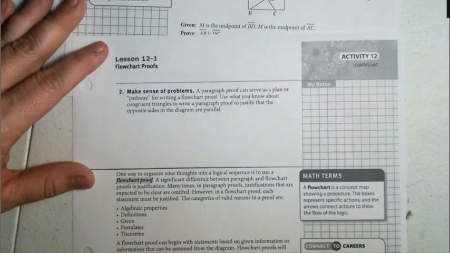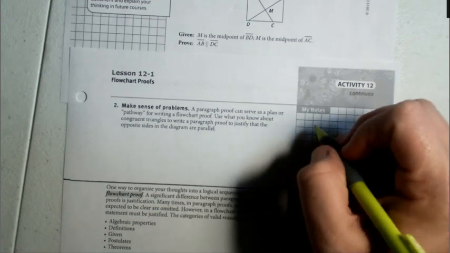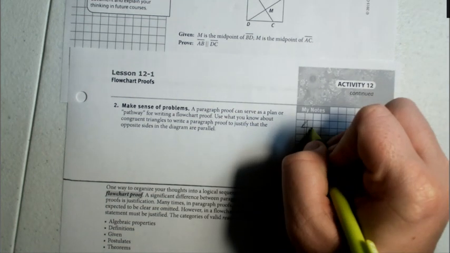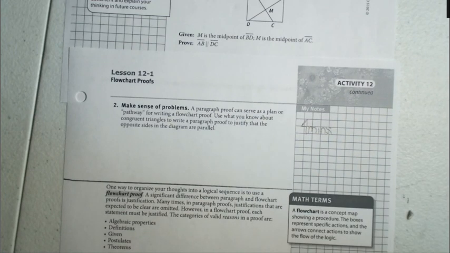It says, make sense of problems. A paragraph proof can serve as a plan or a pathway for writing a flowchart proof. Use what you know about congruent triangles to write a paragraph proof to justify that opposite sides in this diagram are parallel. I want you to take about 4 minutes to talk this over with your table mates and come up with some type of flow or pathway that we could go through. Go ahead, pause your video now.